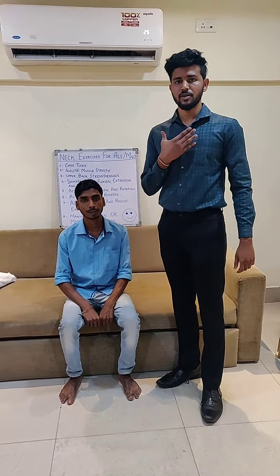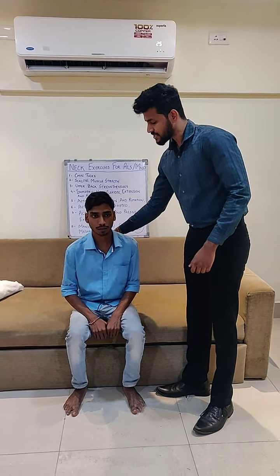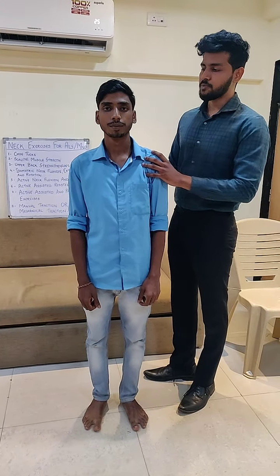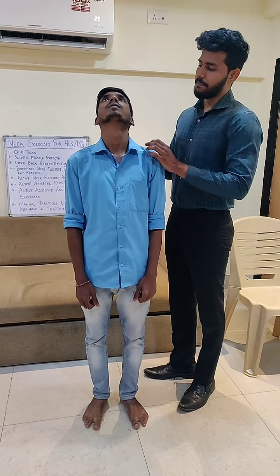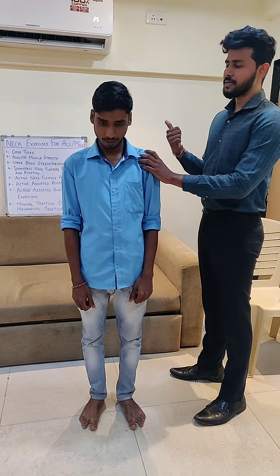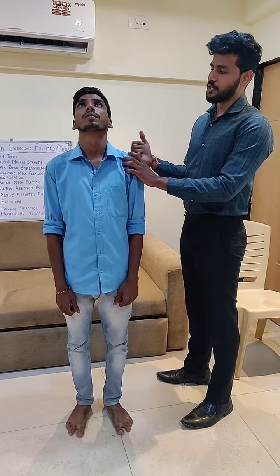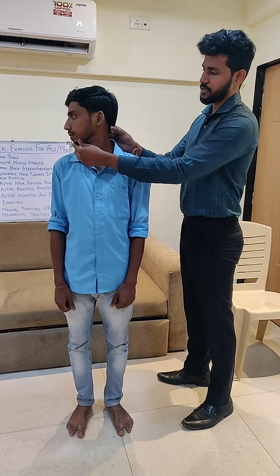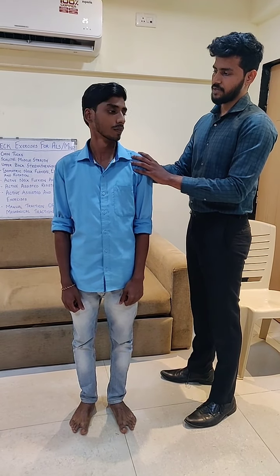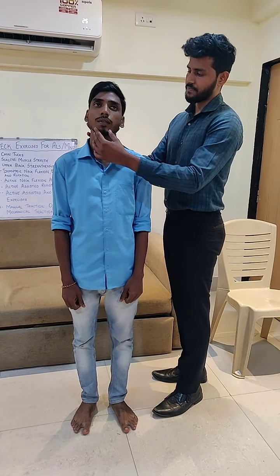Active movement is nothing but the normal movement which you are doing against gravity. So I'll just ask him to get up, and now ask him to do the active movements. Okay, up, down, up, down. You can just make them do neck extension and flexion for 5 to 10 times. Similarly, the rotations. Left, right, left, right. Similarly, you can make them do side flexion.